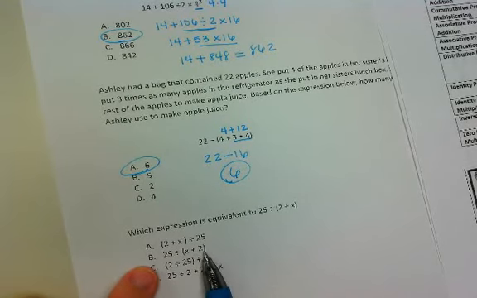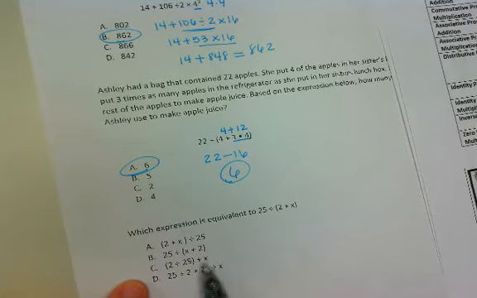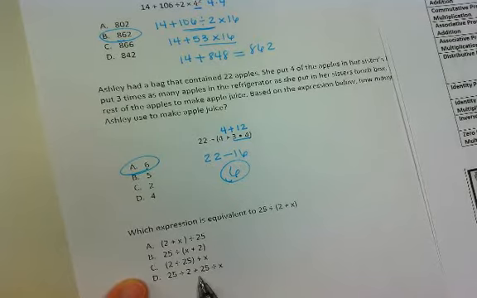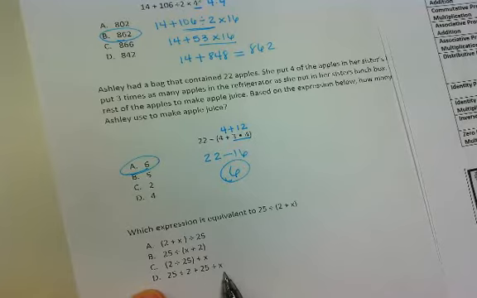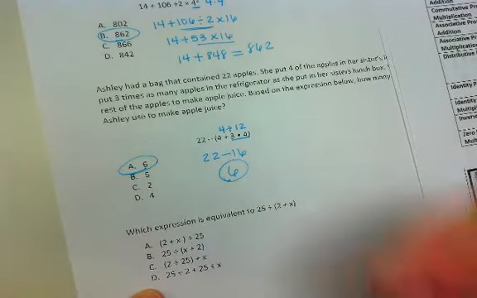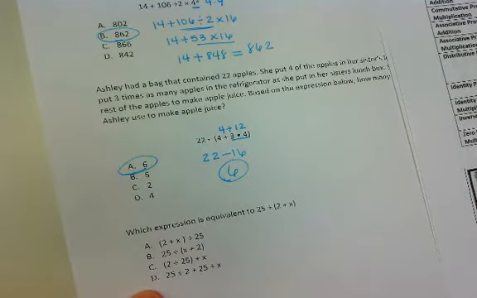This is the same thing, just turned around. This would be completely different because 25 divided by 2 would give you a decimal. That's not going to equal that. This is 25 divided by 2 and 25 divided by x. Well, that can't happen because they're saying we're going to distribute that through, and we can't distribute that because there's an imaginary 1 right there, which wouldn't make any sense.